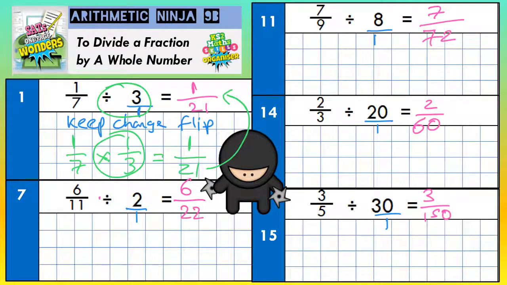Let's try number 7. So we're going to go keep, change, flip. Keep the 6 over 11, change the divide for a times, flip the second fraction upside down, so 2 over 1 becomes 1 over 2. Then go top times top, bottom times bottom. 6 times 1 is 6, 11 times 2 is 22. And there's your 6 over 22 that we got last time round with the other method.